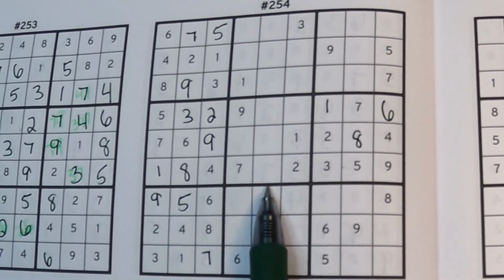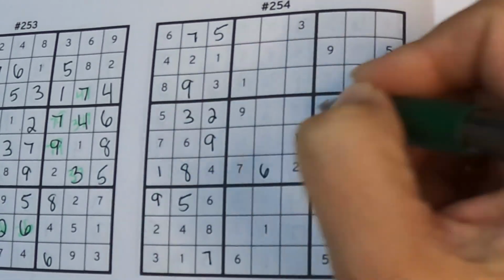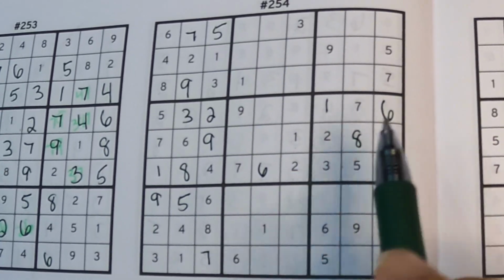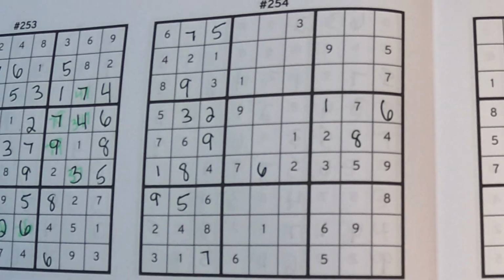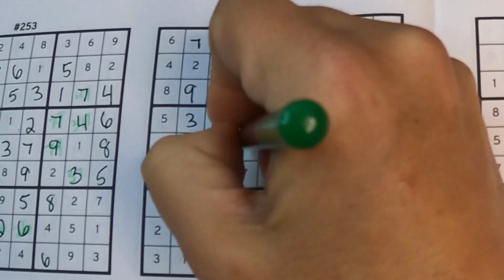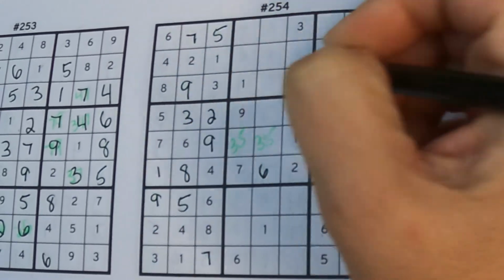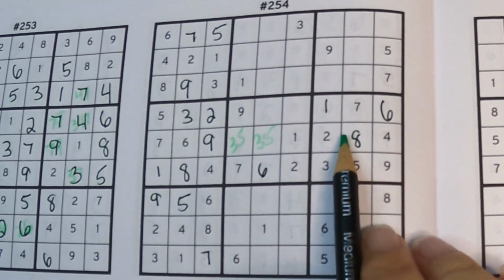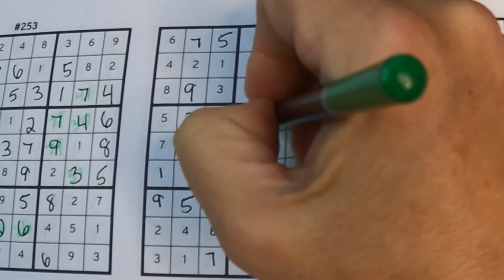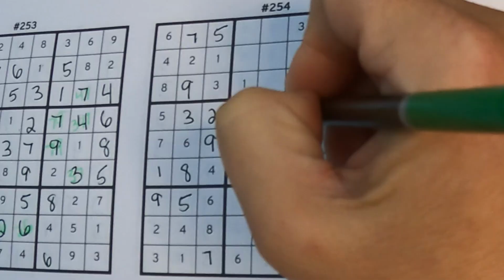For this row now, we're just missing a 6. For this row, we're missing 3 and 5, and I don't see any help. So 3, 5, 3, 5. For this row, we're missing 4 and 8, and I don't see any help. So 4, 8, 4, 8.